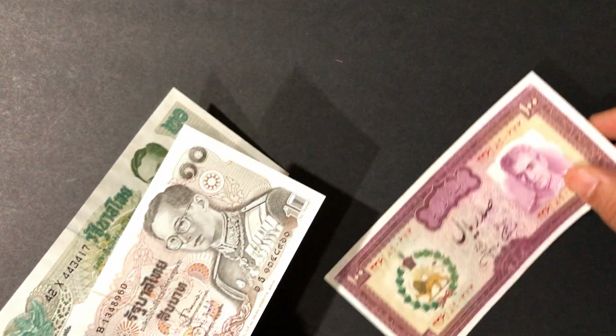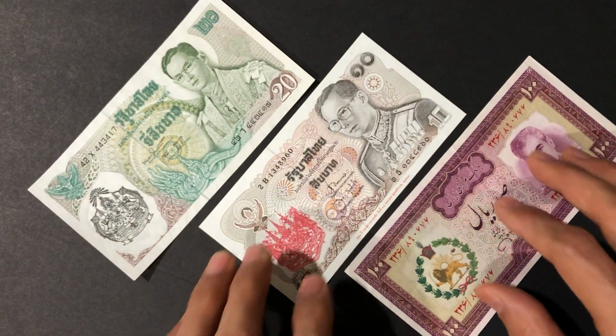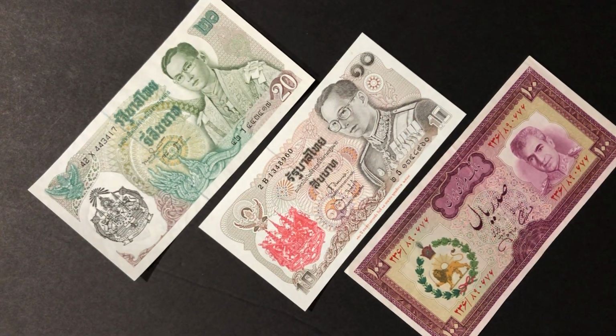So besides specimen banknotes, you can have overprints for commemoration. Commemorative banknotes are basically limited issue banknotes. They can have text, graphic, or seals, basically celebrating, remembering a special event or person.